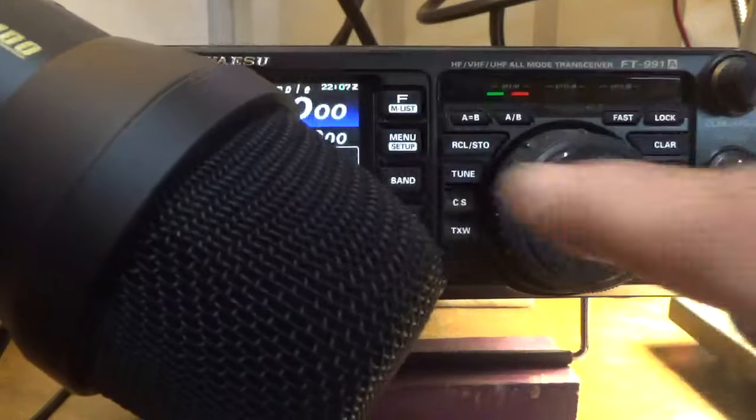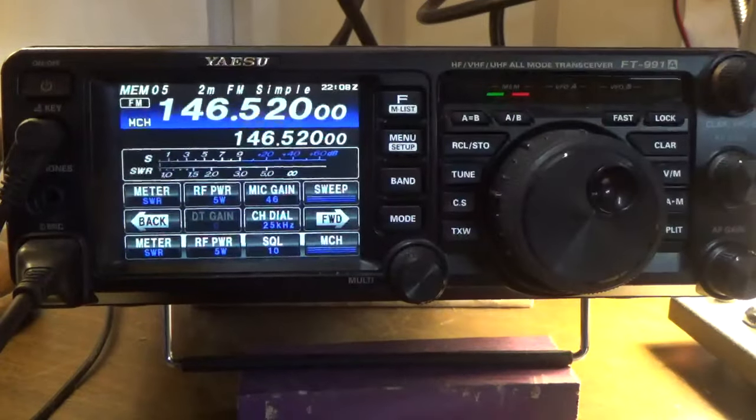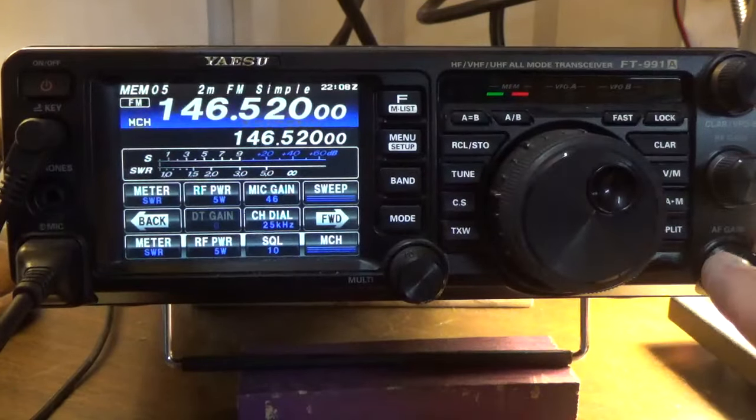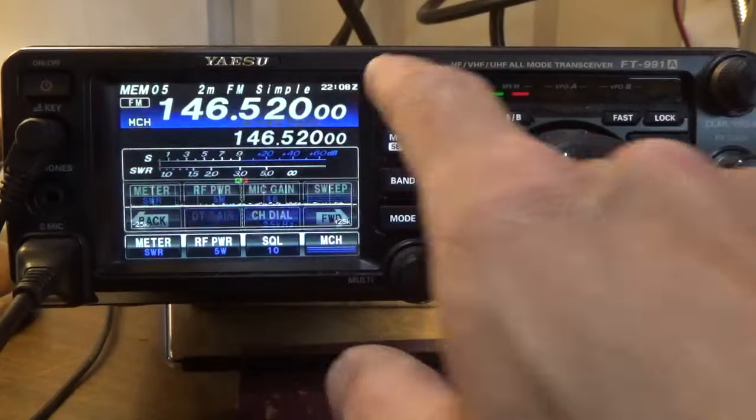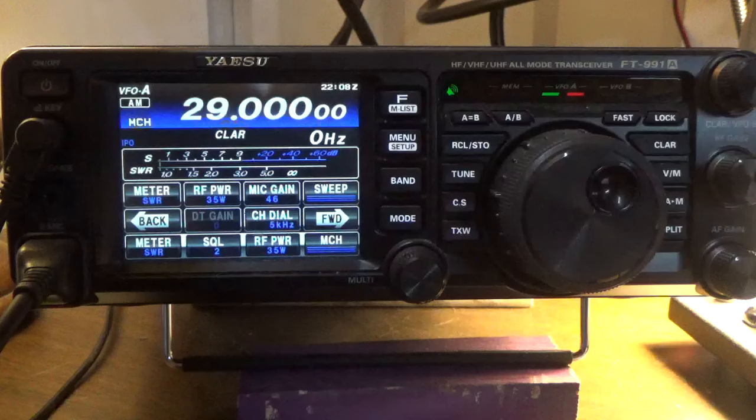But when I'm talking AM, I remove this little treble, they call it here. So that's why the microphone gain's a little bit different. But anyway, let's go back real quick and see if we can get something on 10 meter. Real quick, I heard something on there earlier.